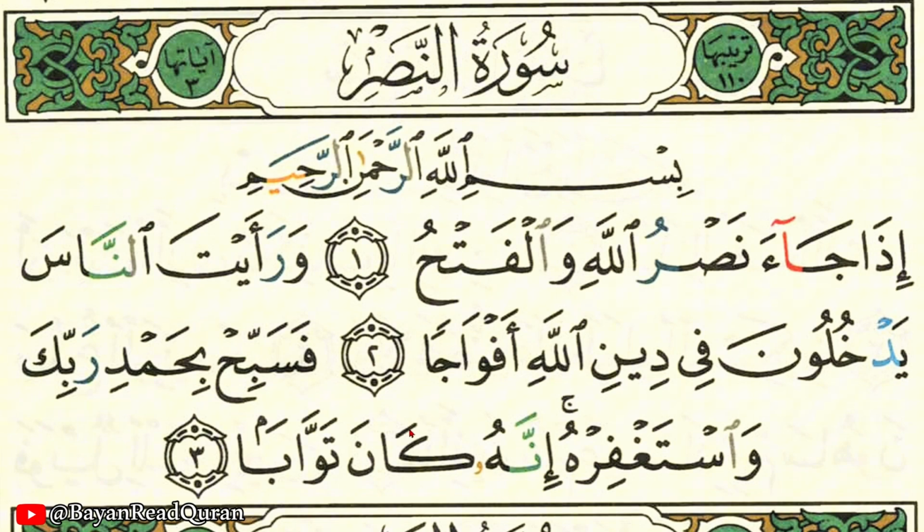إِنَّهُ كَانَ. Kaf a, stretching. Nun a. كَانَ. إِنَّهُ كَانَ. توابا. This is ta, a, wa, doubling, a, stretching, ba, a. توابا. إنه كان توابا.